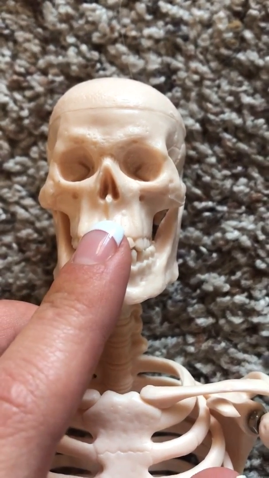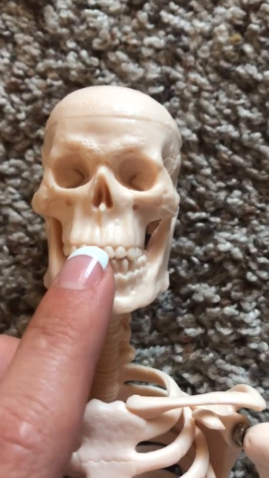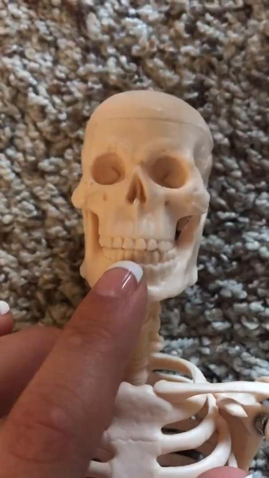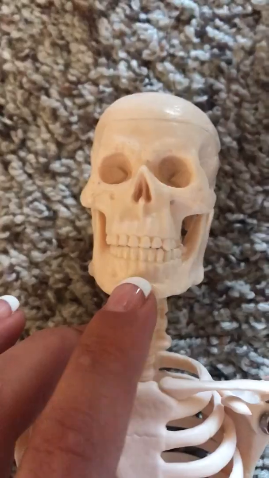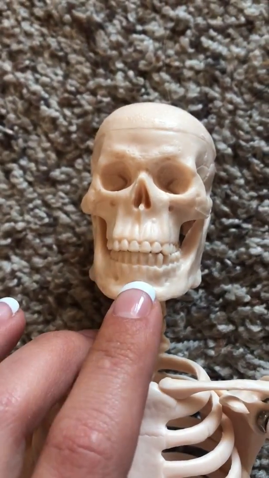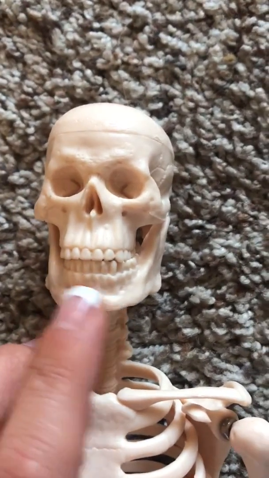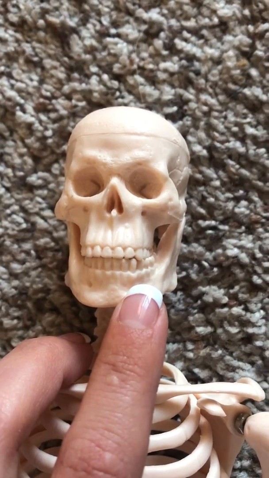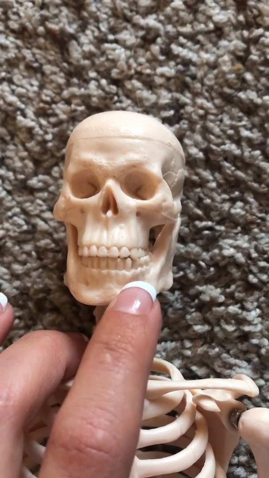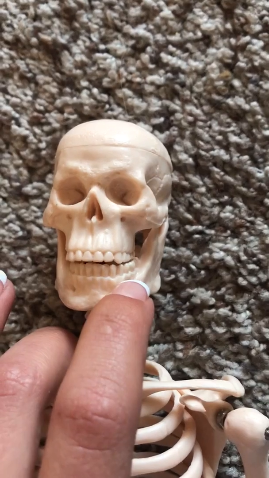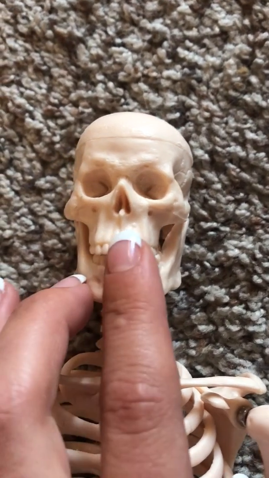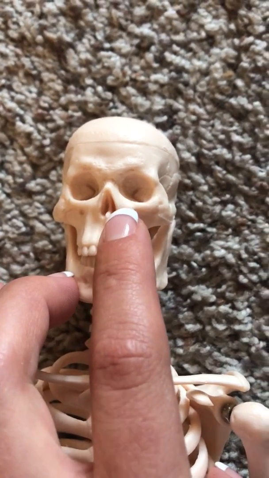Your maxilla would be above your teeth area. Your alveolar process is in this area, and the body of your mandible. Your mental foramen is right along here along the jawbone, along with your mandibular symphysis. Your oblique line of the mandible would be over here. This would be your anterior nasal spine through here.